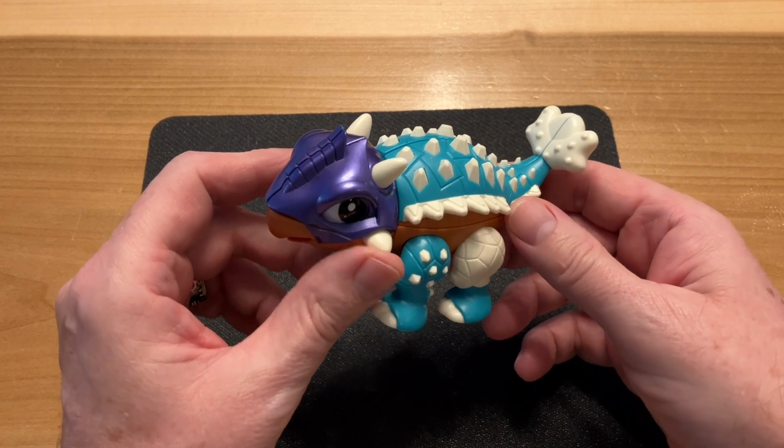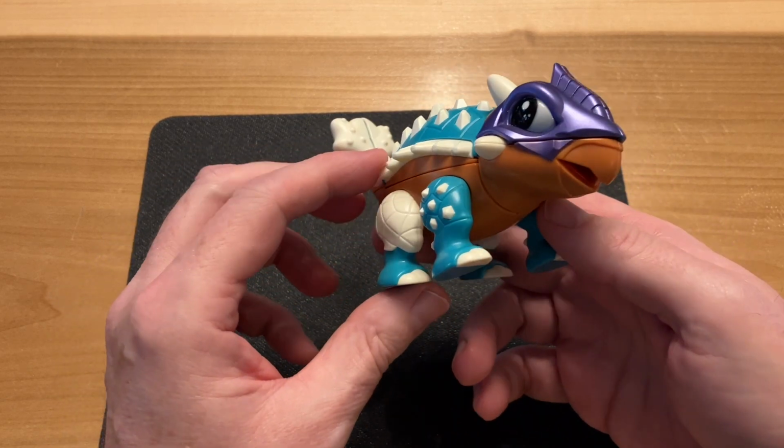Today I'm going to show you how to solve the 2x2x3 Ankylosaurus Cuboid.